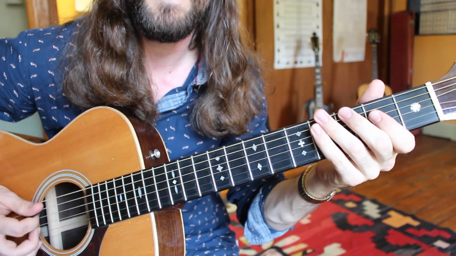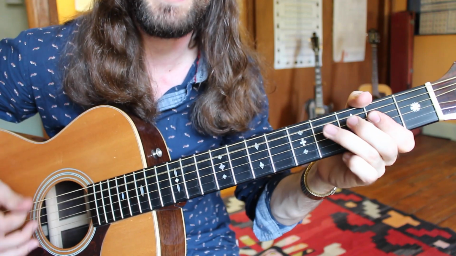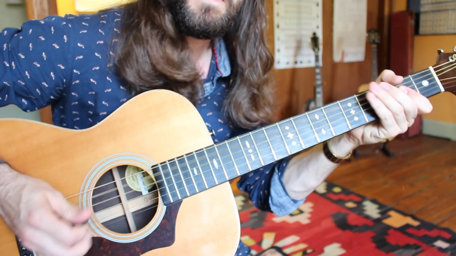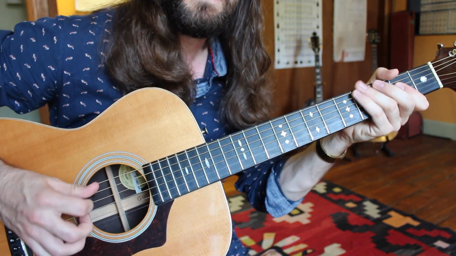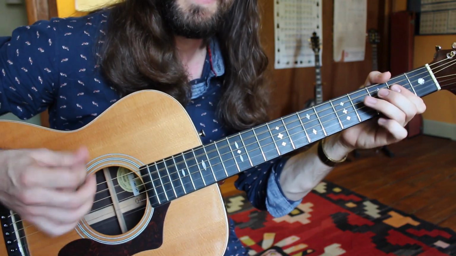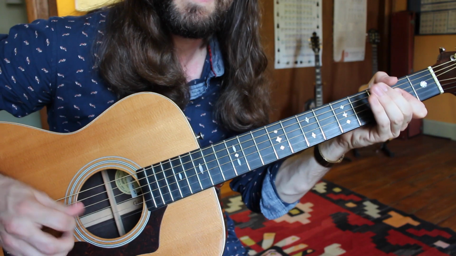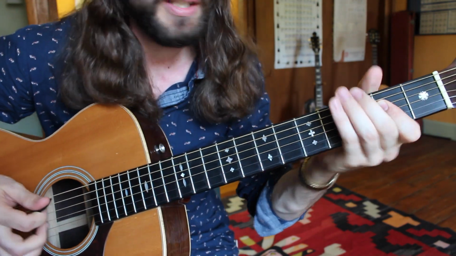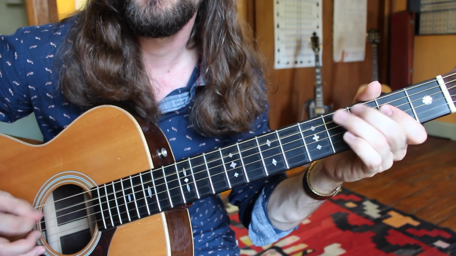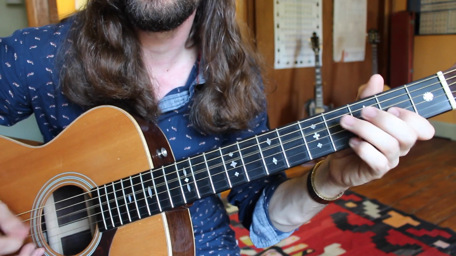Sounds great on the A chord. Coming right down with the palm. Nice and aggressive. Just like that. So this pattern sounds great over the A chord. Then you can use it.